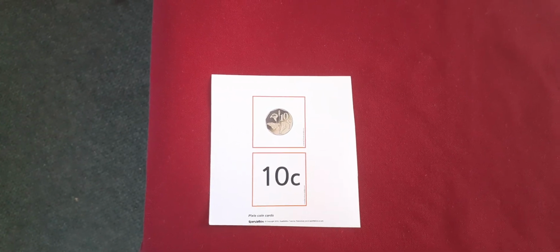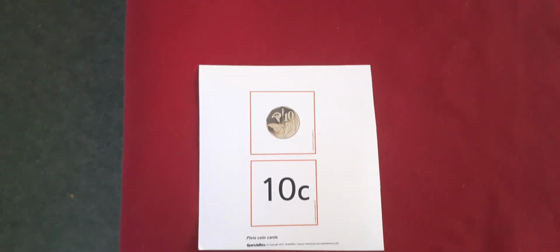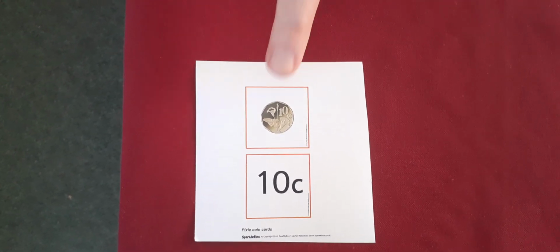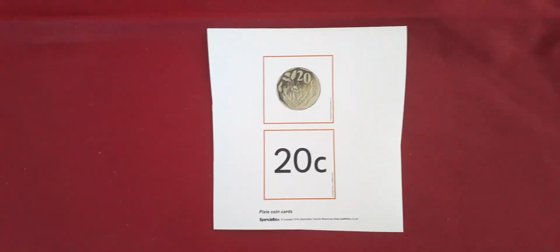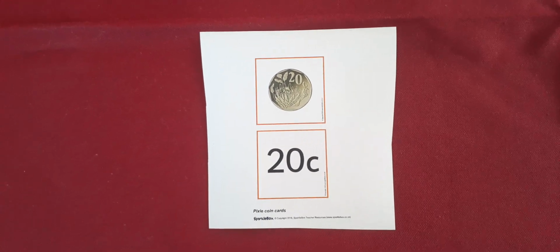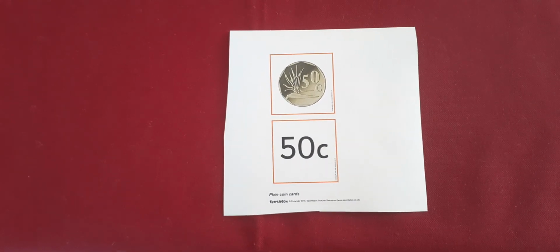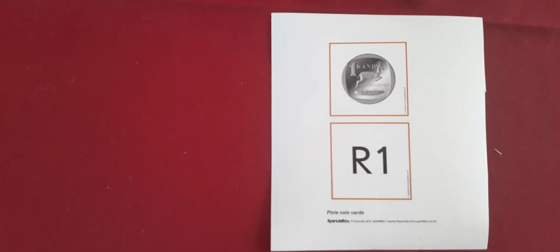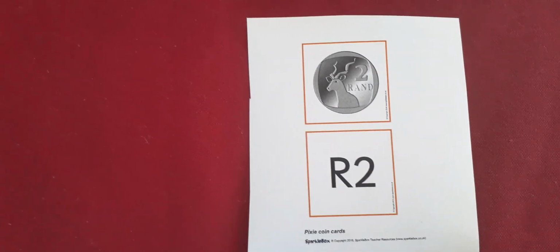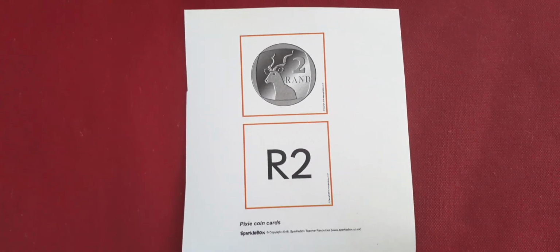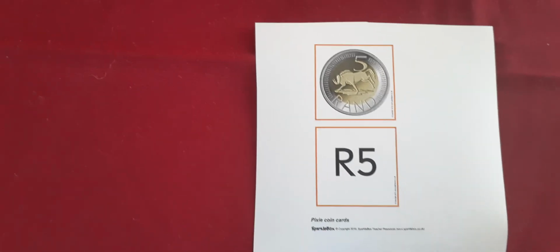Here we have the 10-cent coin. The 10-cent coin is our smallest coin, and it has a picture of an arum lily on it. The next one is our 20-cent coin, and it has a picture of our protea on it. The next coin is a 50-cent coin, which has the strelitzia on it. Our 1 rand coin now has a springbok on it. Our 2 rand coin has a kudu on it, and our 5 rand coin has a wildebeest on it.